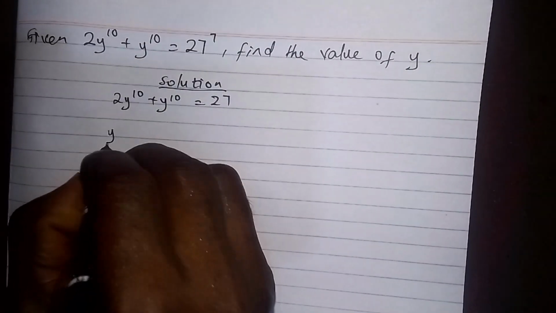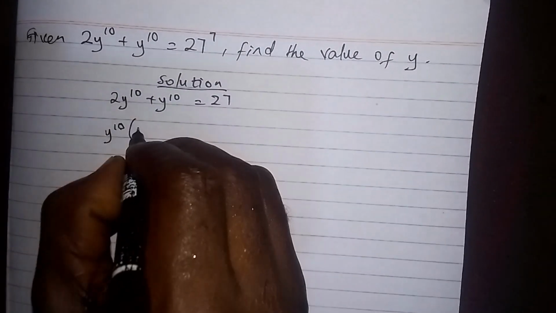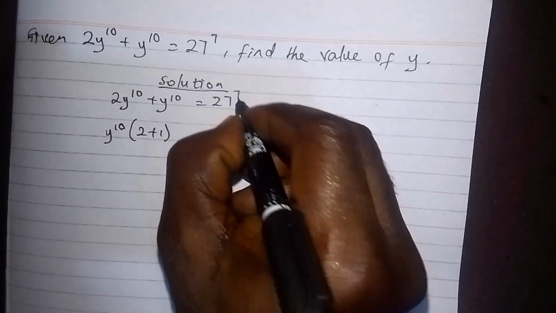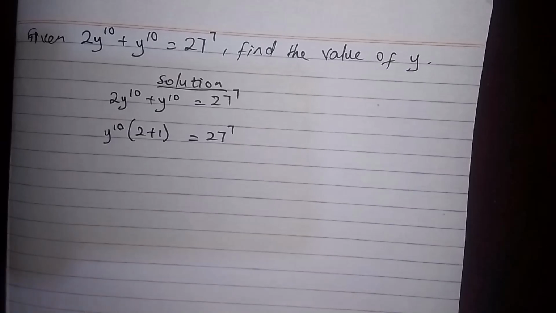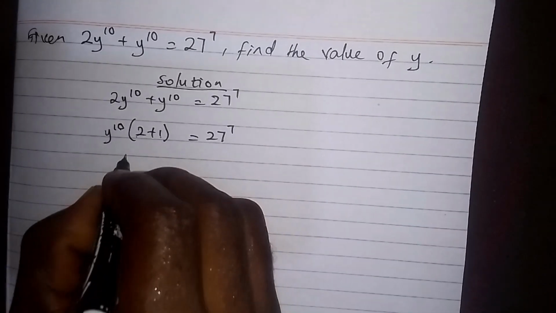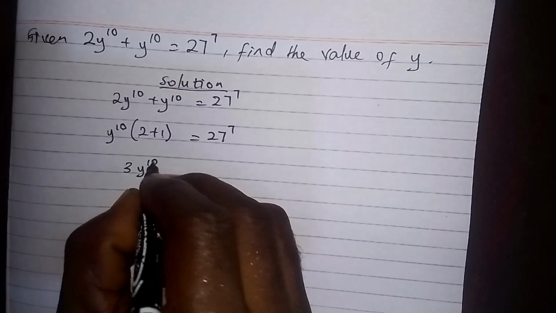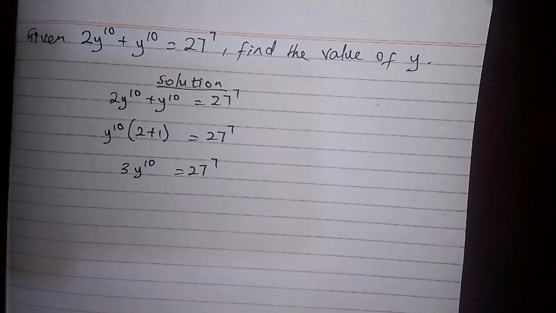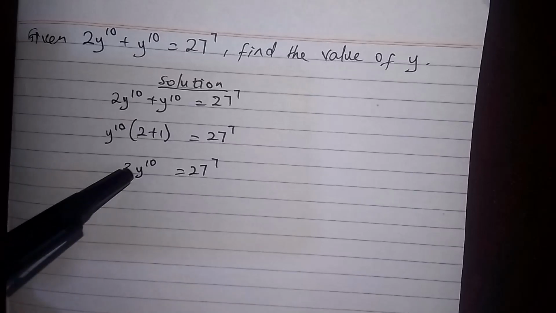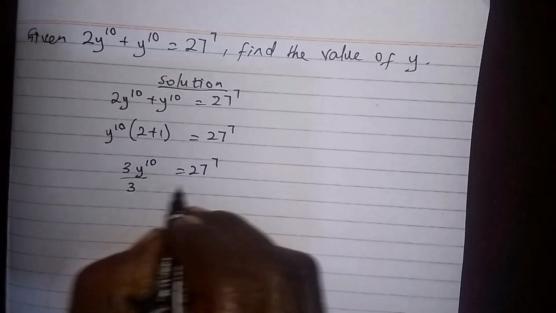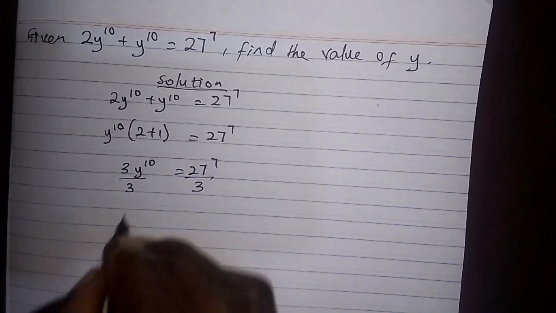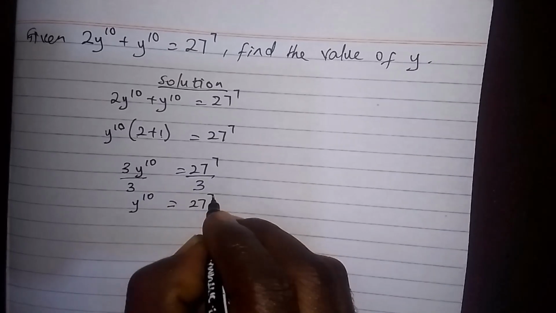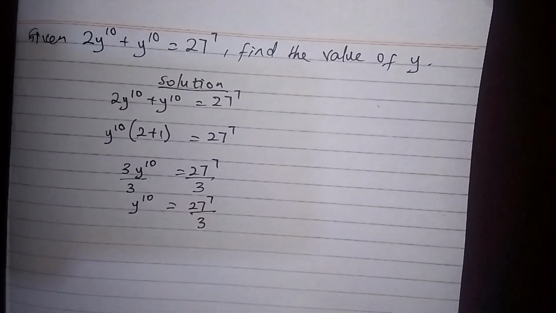So here I have y to the power 10 out, leaving 2 plus 1, equals 27 to the power 7. From this, 2 plus 1 is 3, so I have 3y to the power 10 equals 27 to the power 7. From here, we divide both sides by 3, so that we get rid of this 3. Y to the power 10 is equal to 27 to the power 7 all over 3.